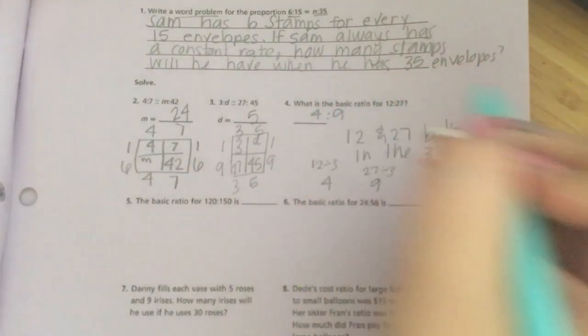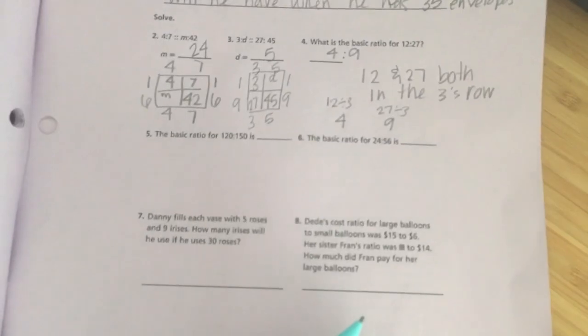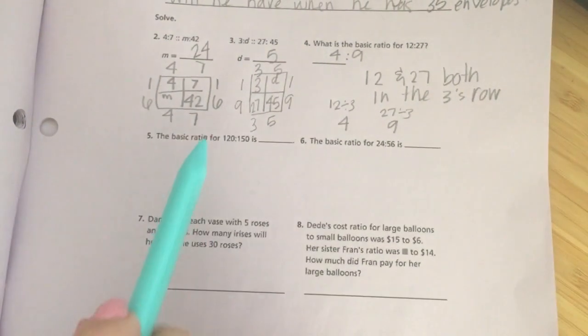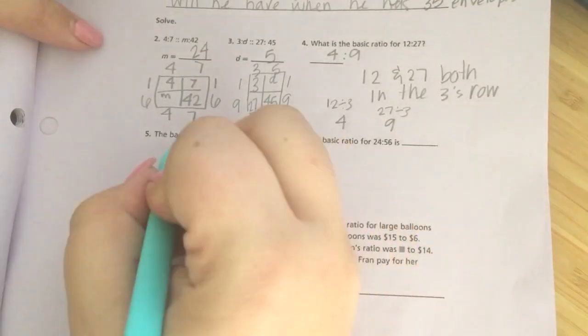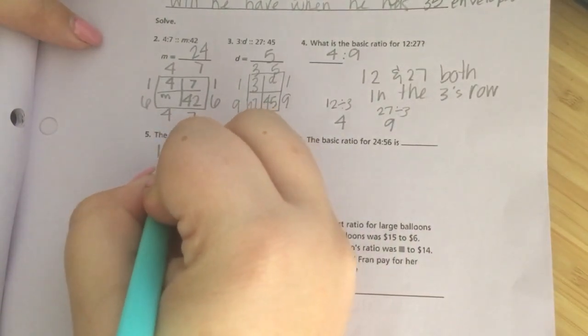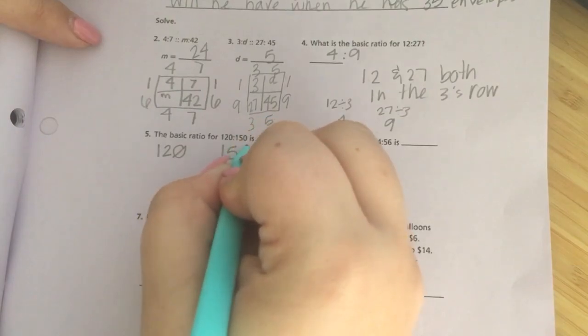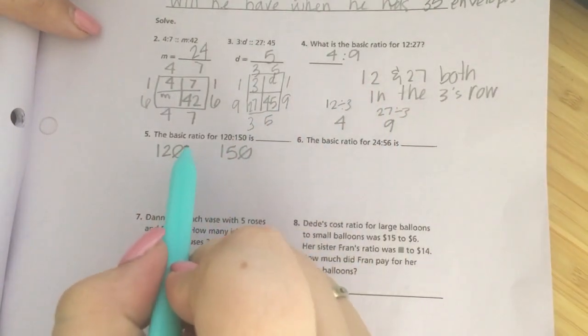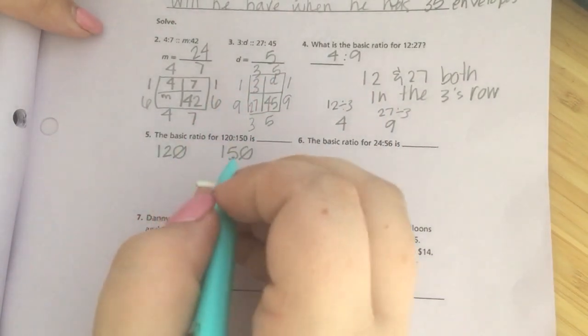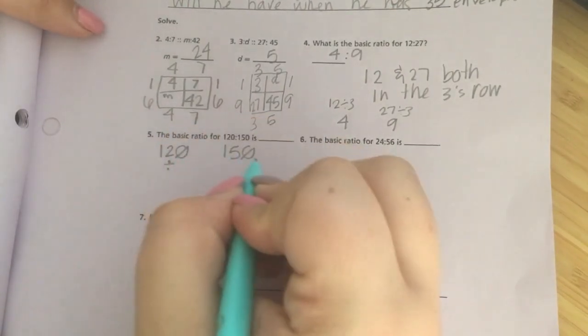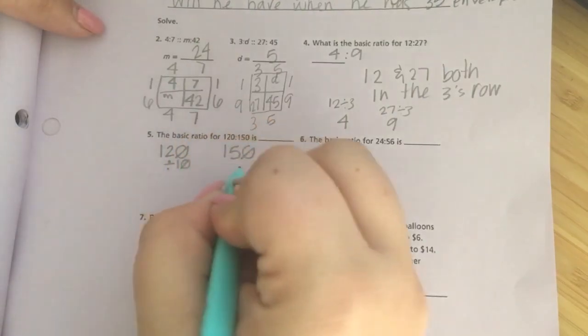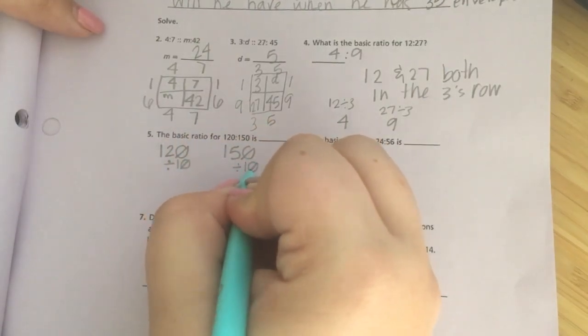So it's great. The basic ratio for 120 to 150. So what number goes into both of them? I know 2 goes in there. I know 5 goes in there. But what about 10? Well, I could start there. I could also do 30, but I'm going to start with 10 because they both end with a 0.